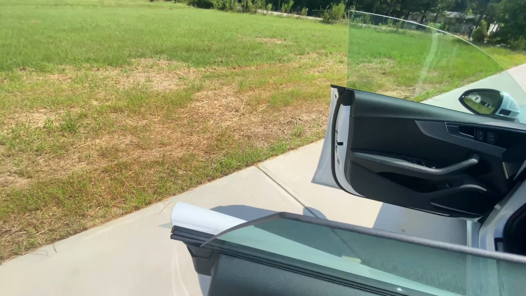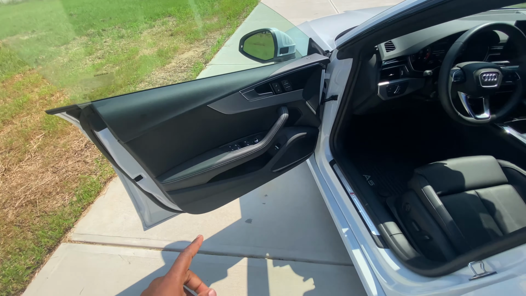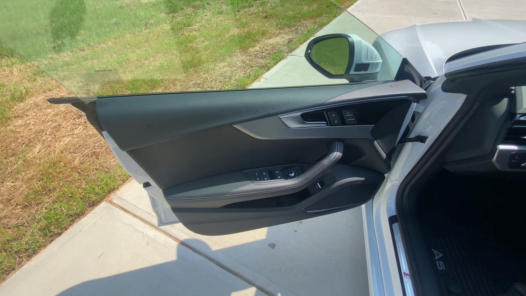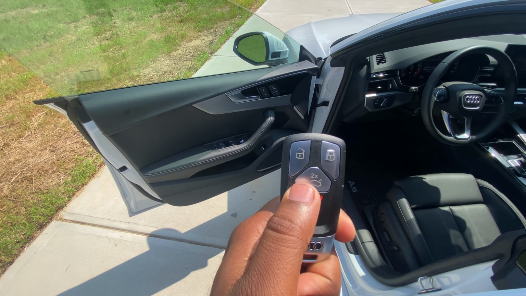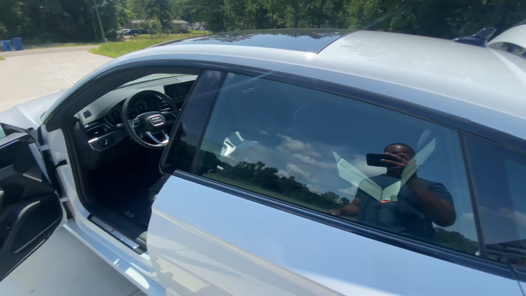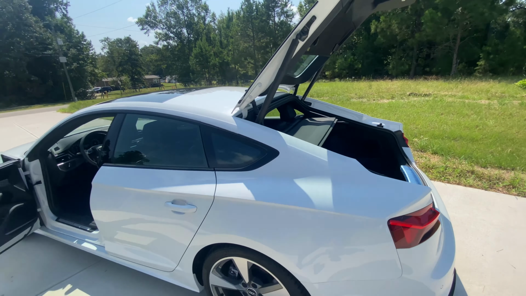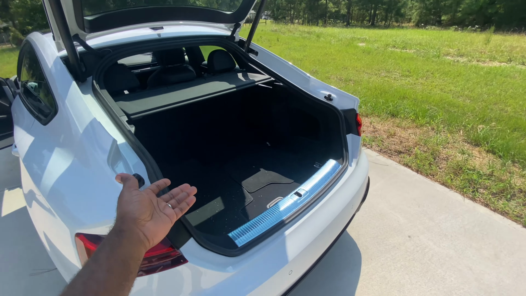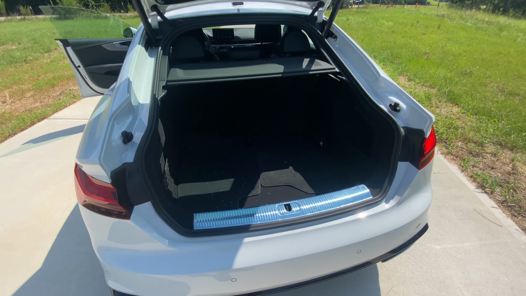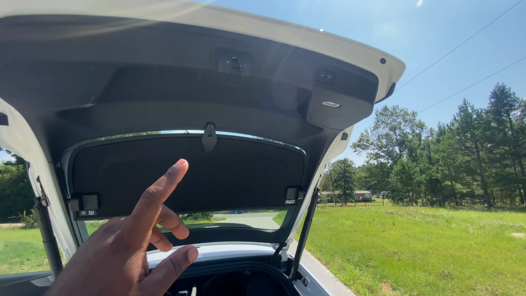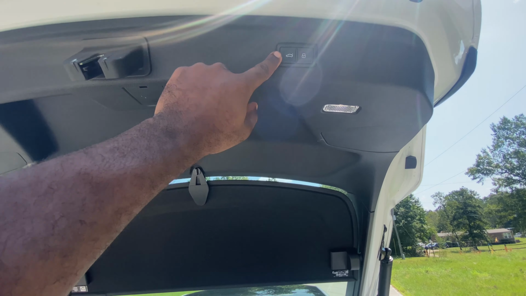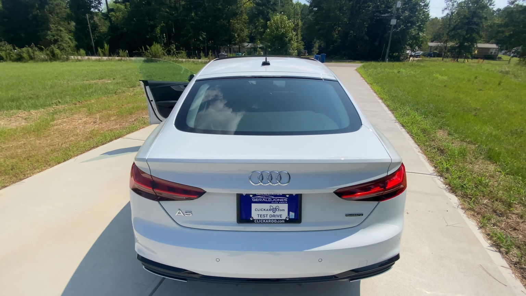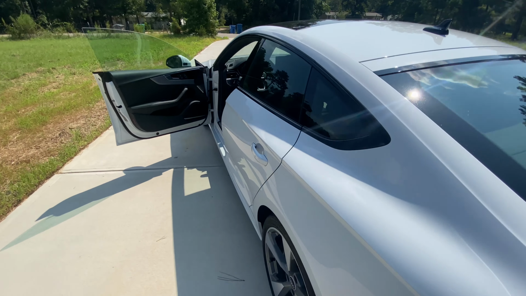There are 2 ways to open the trunk. You can either open it from the door here or on the key fob. You just press the trunk button twice to open your trunk. And this is the sportback, being the 5-door, so your trunk space is going to be ample. Now you can either lock the vehicle once you're done or just close the trunk. Now let's take it out on a drive.